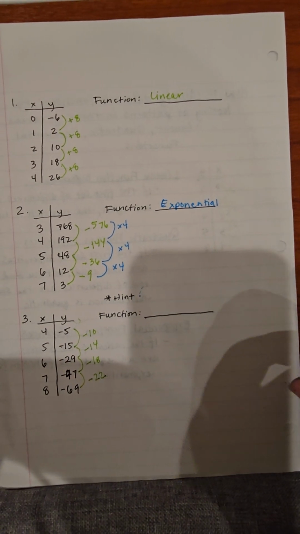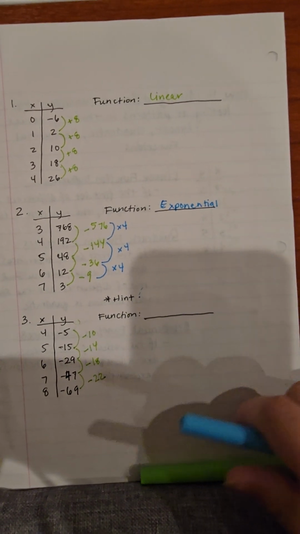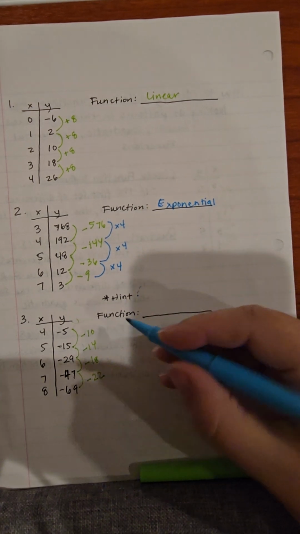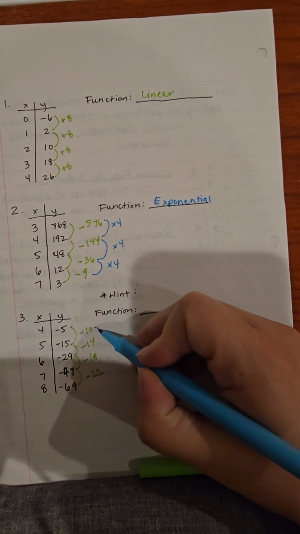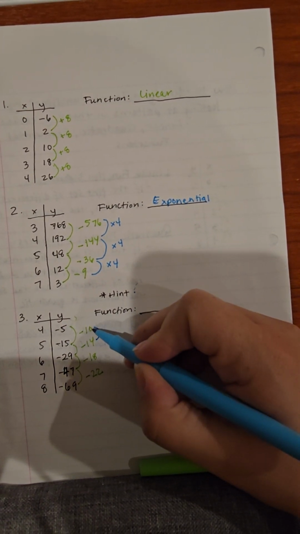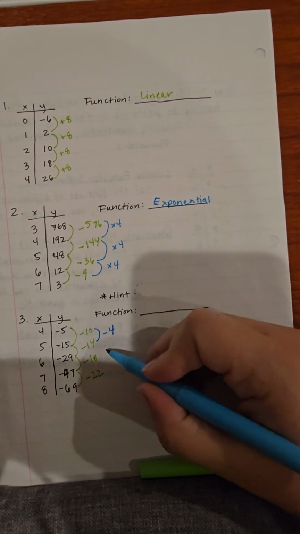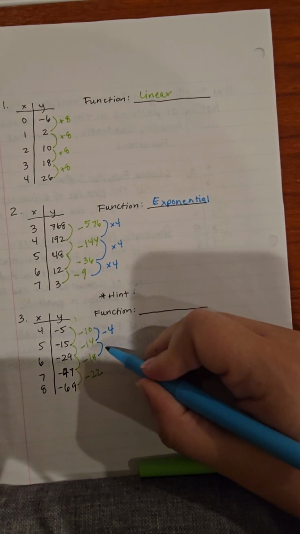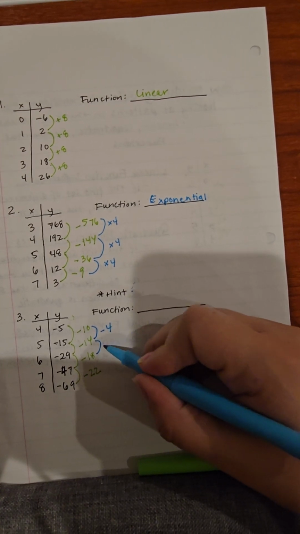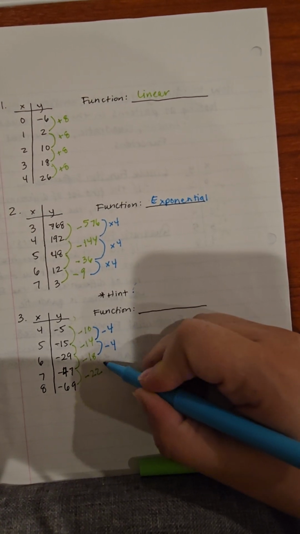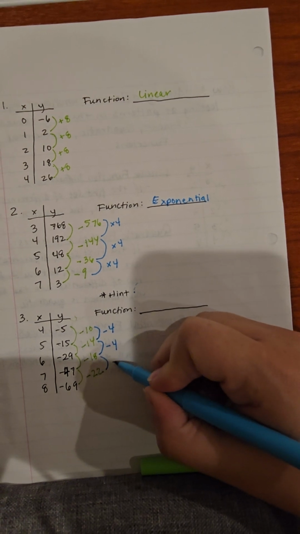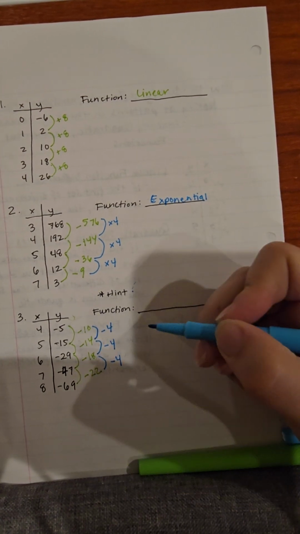We're going to go to our next row and see the differences between these guys. The difference between 10 and 14 is 4. The difference between 14 and 18 is also 4. And same with these guys, 4.